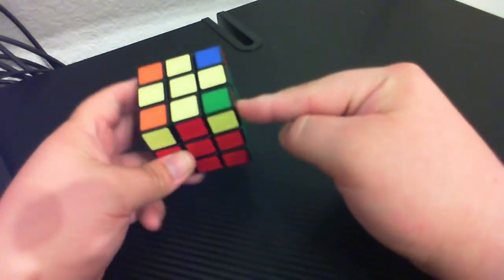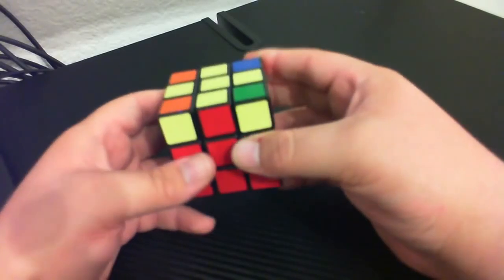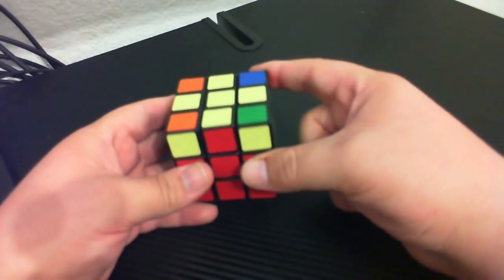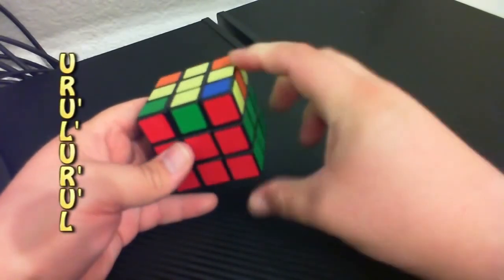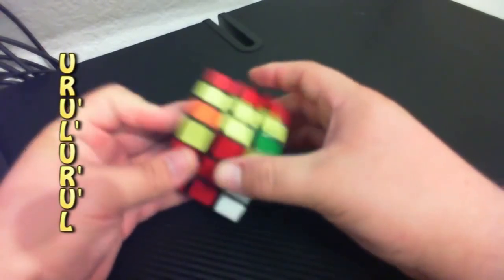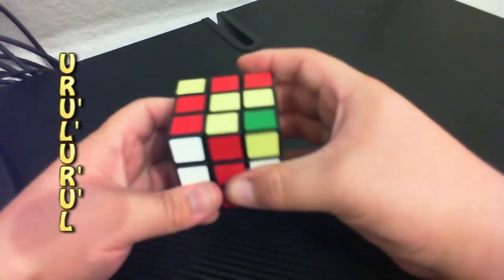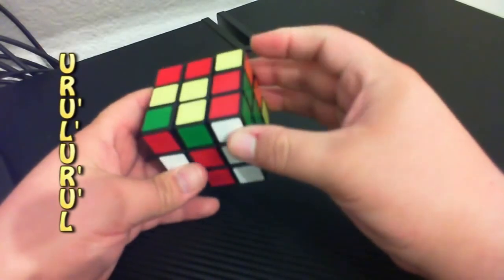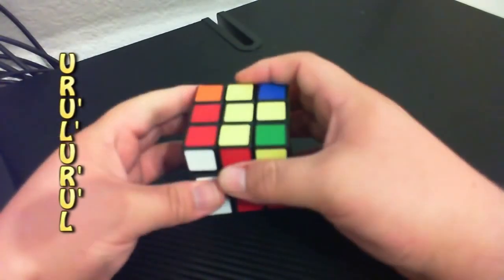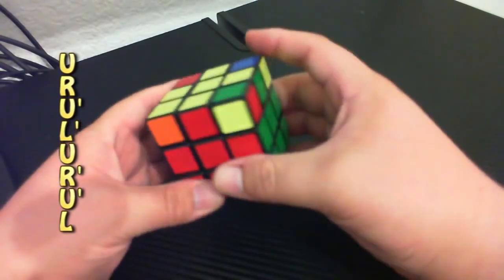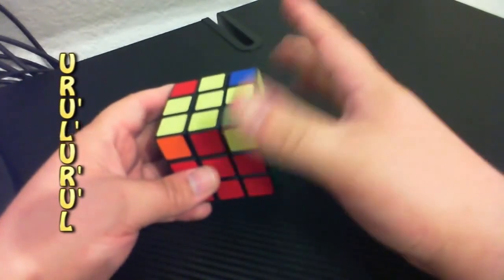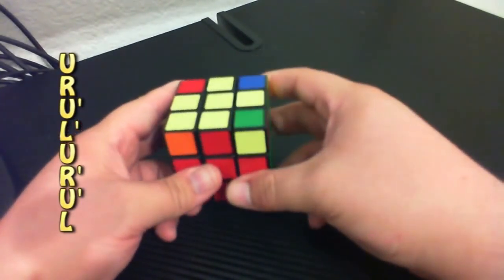With one piece in the front right corner, the algorithm is kind of long, but I feel it's kind of easy because it's very repetitive. It is U, R, U prime, L prime, U, R prime, U prime, L. Now, I don't know if you noticed, but another thing with this algorithm is you generally have to do it twice.